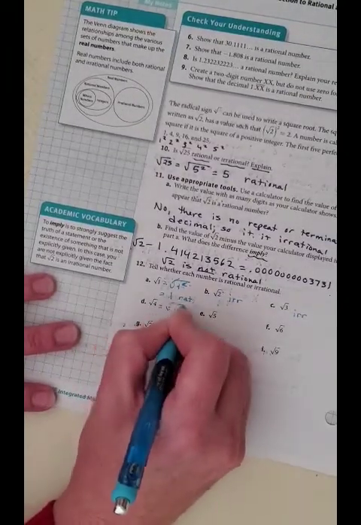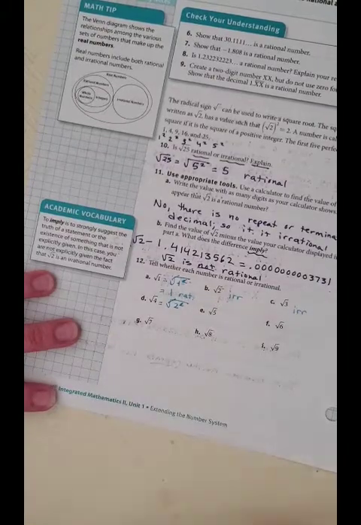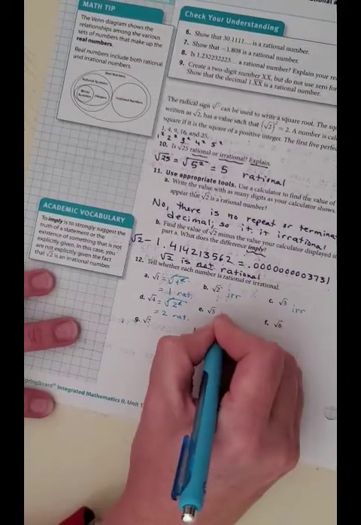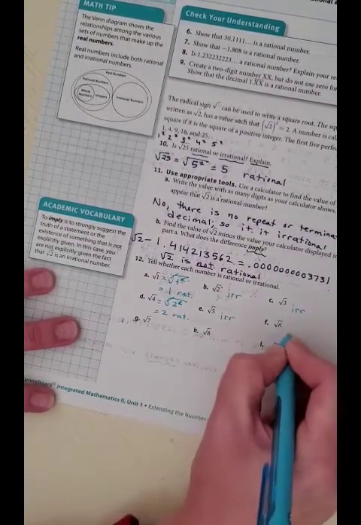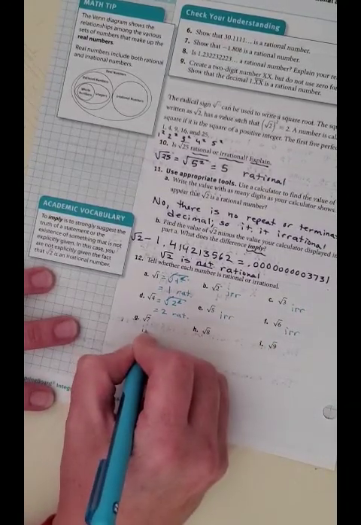Here, the square root of 4 can be rewritten as 2 squared, and a square root and a square are inverses, and so we get 2. So this is a rational number. 5 is irrational. It's not a perfect square. 6 is irrational. It's not a perfect square. 7 is irrational.